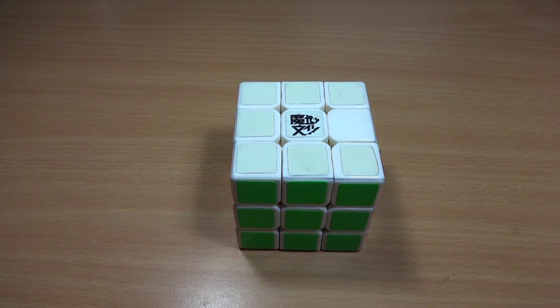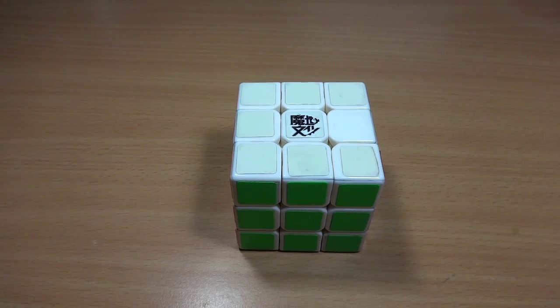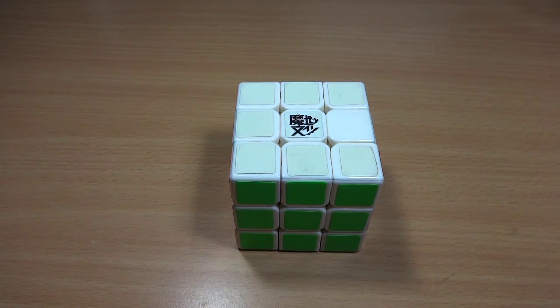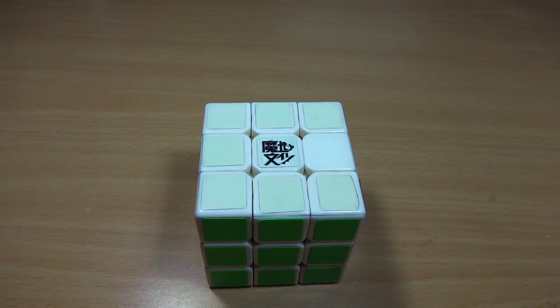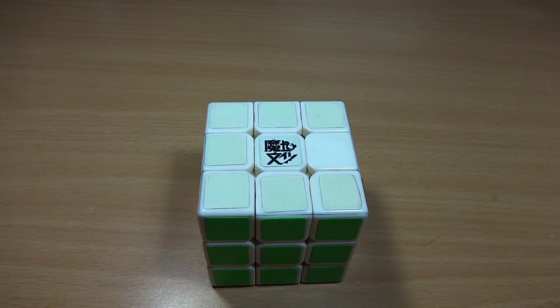Hey guys, in this video I'll be teaching you the concept of parity in the M2 method, how to solve a parity, and some example solves involving parity. While solving the edges using the M2 method, you memorize the targets in pairs. In the M2 method, if you memorize an odd number of targets, then you're said to have parity. For example, if you memorize 11 or 13 targets, then you're said to have parity.